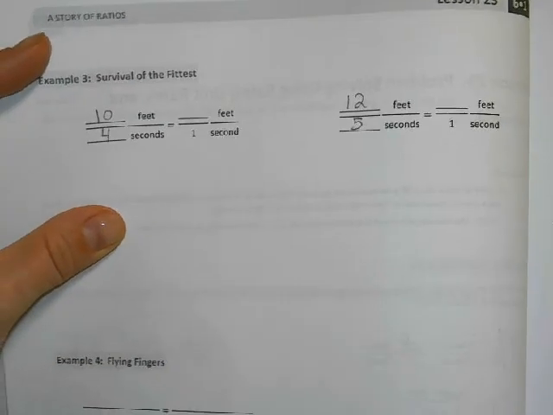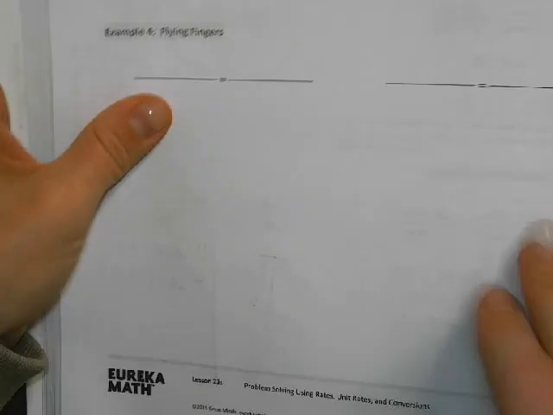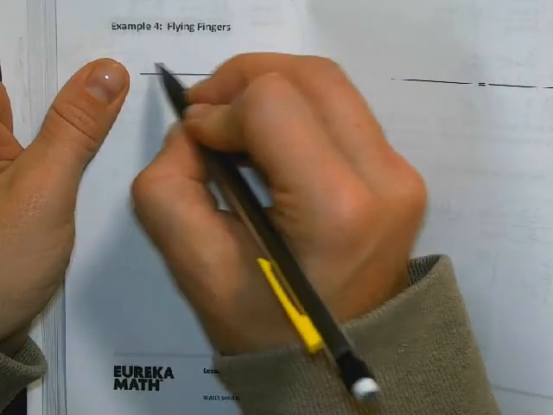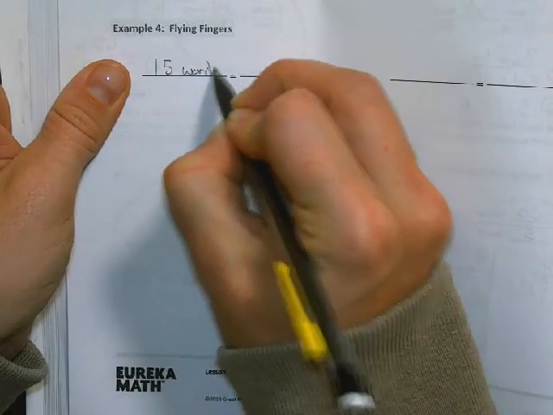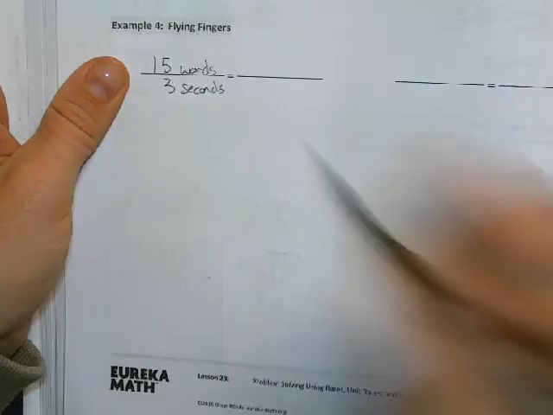And below, let's say this can go 15 words in 3 seconds. This is going to be texting.